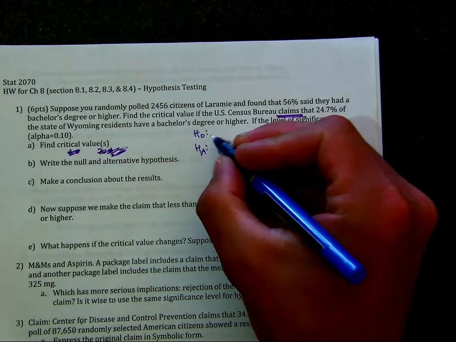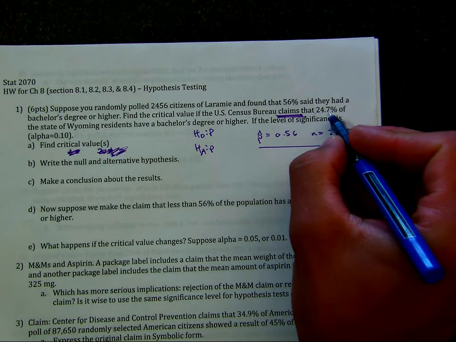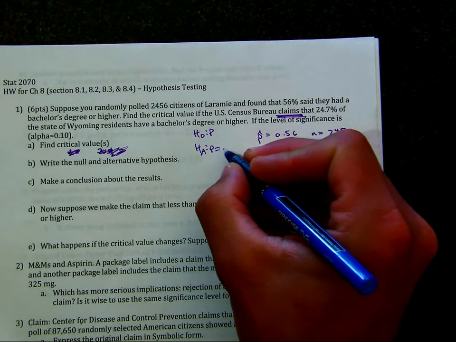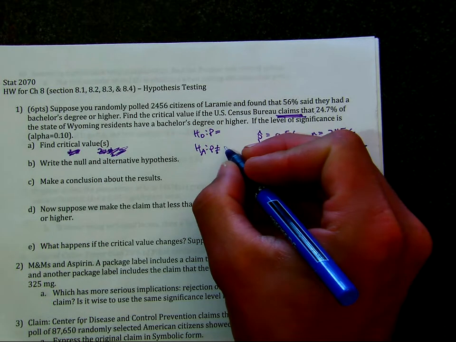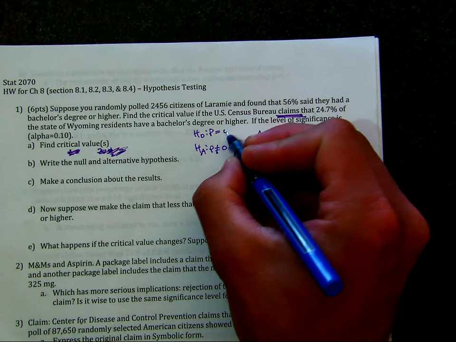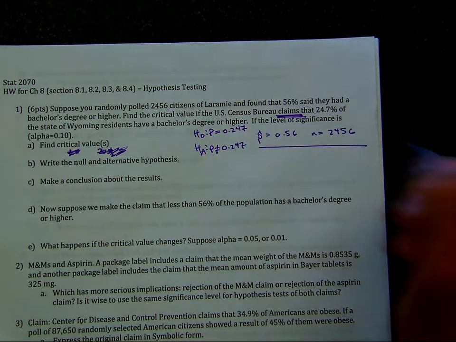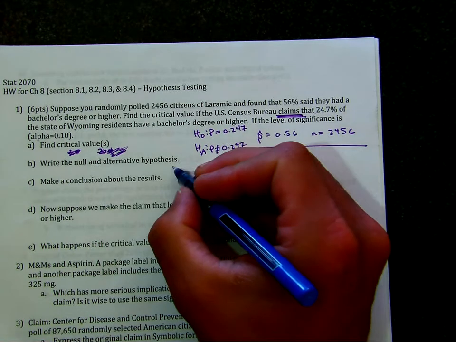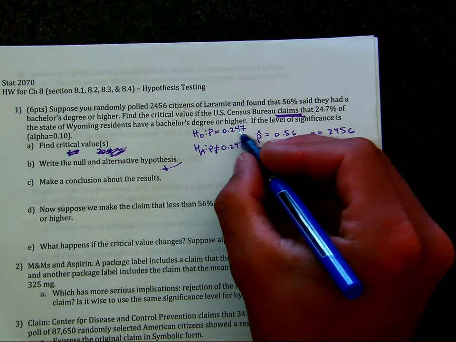So in this case, we're talking about P, right? Population proportion. The claim is that 24.7%. So claim is always equal. In this case, not equal would make that false. So 0.247 and equal to 0.247. Okay? That is your alternative and null hypothesis. This is your null. This is your alternative.